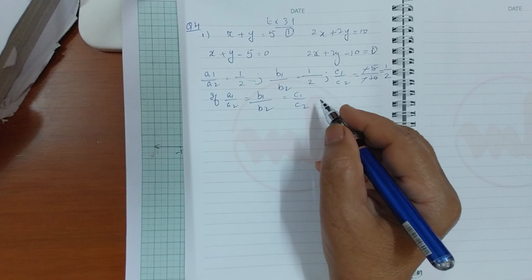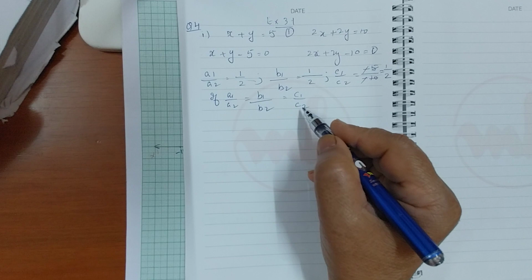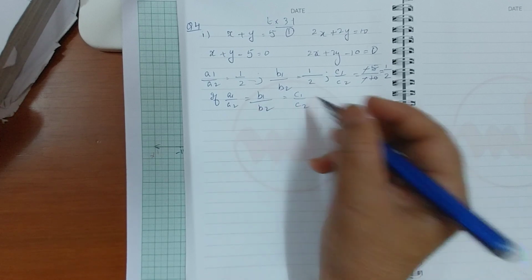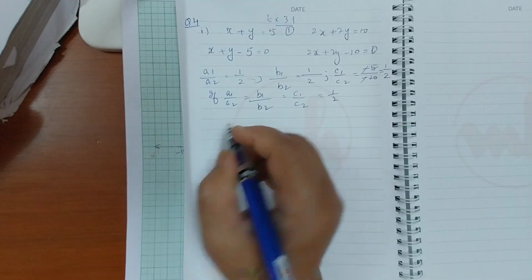It has got many solutions. If you plot the values on a graph, you will get coincident lines. Here all the three ratios are equal to 1 by 2.